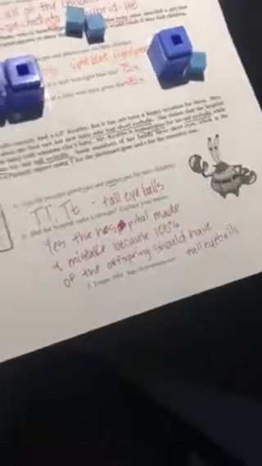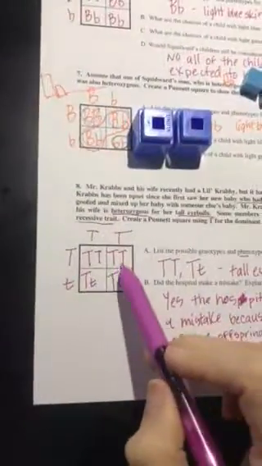Whew, long one. All right. Tall, tall, tall, tall. That's it.